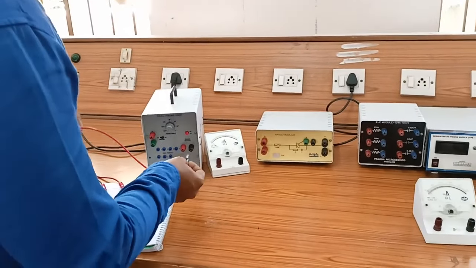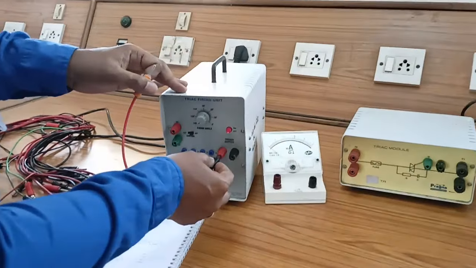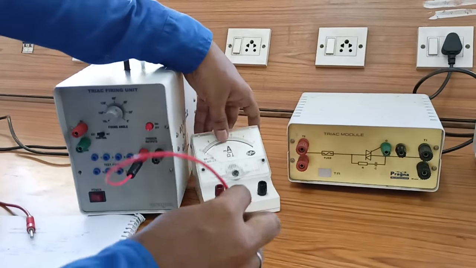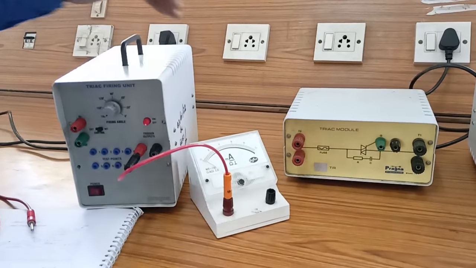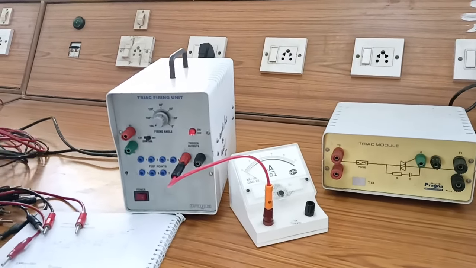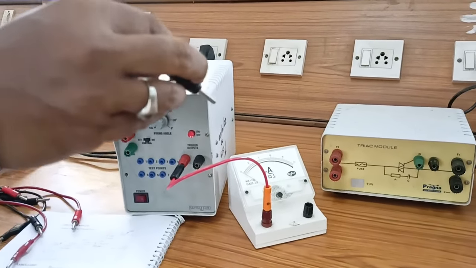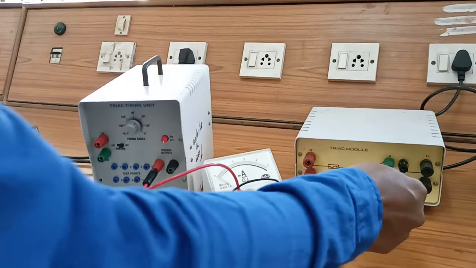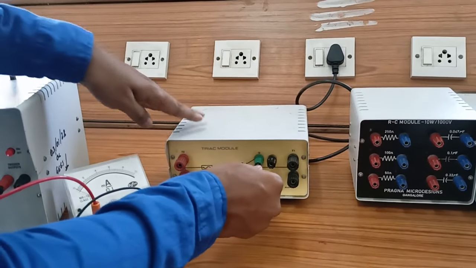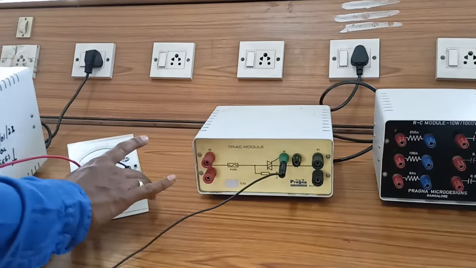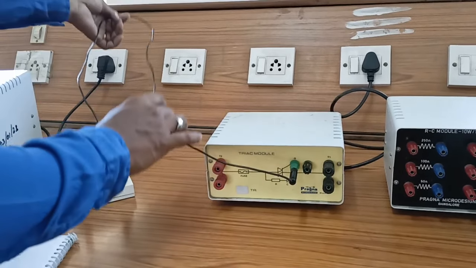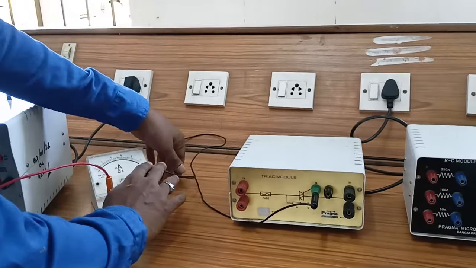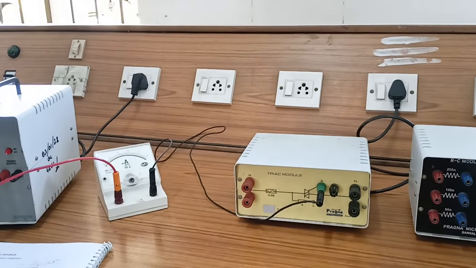Here I am going to connect the output terminal of the triac module to the ammeter, and the output of the ammeter to the gate terminal. So it will measure the current flowing through the gate terminal. To avoid confusion, I am going to keep this here.